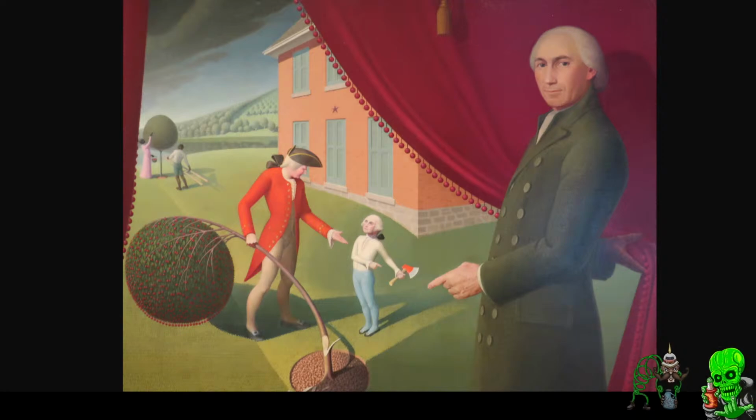And the man in the foreground is Mason Locke Parson Weems, who was an early Washington biographer, and he helped popularize the cherry tree story after Washington's death. And Wood places him in front of a red stage curtain, kind of like a narrator stepping out to introduce a moral lesson. And the curtain shows that the story is being presented as theater, as the performance of the fable.